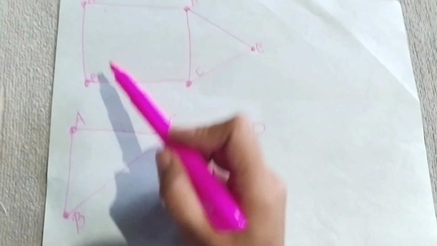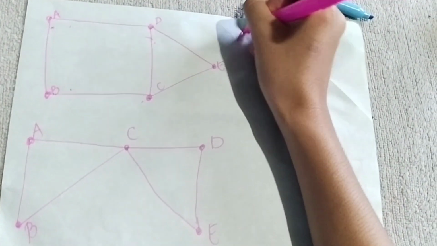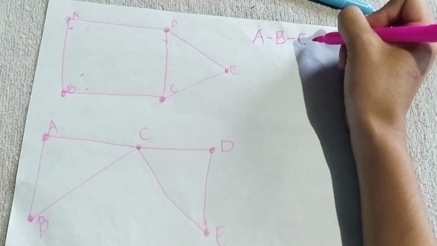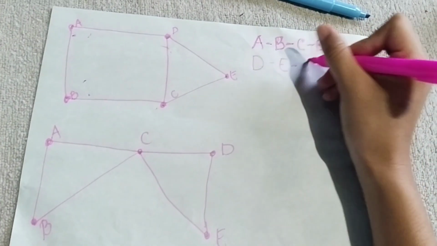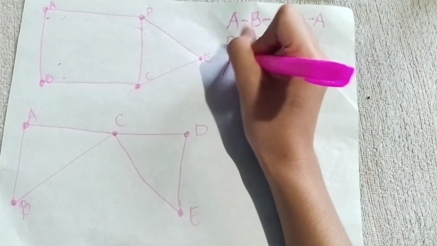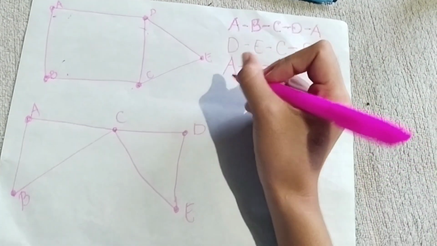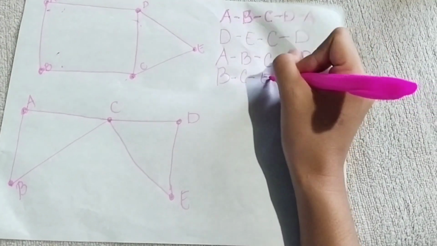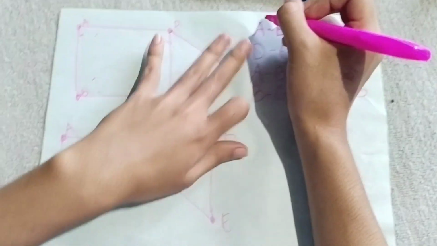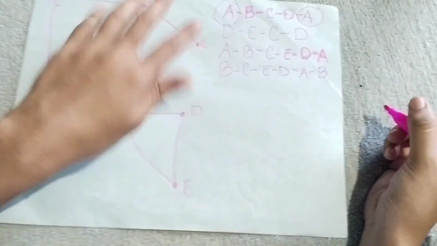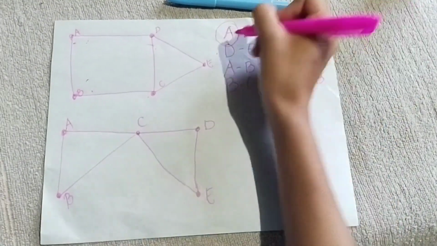For example, we have A, B, C, D, and lastly back to A. It ends with A. For example, we have A to B, B to C, C to D, and D to A. Next, we have D to E, E to C, and C to D. Next, from A to B, B to C, C to E, E to D, and D to A. Lastly, we have B to C, C to E, E to D, D to A, and A to B, ending with letter B. We can see that it starts with vertex A and ends with vertex A. That's why it is a walk in a graph that starts and ends with the same vertex, just like this.